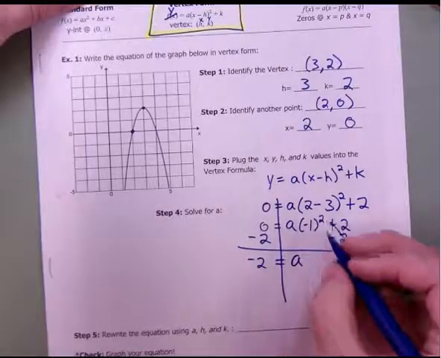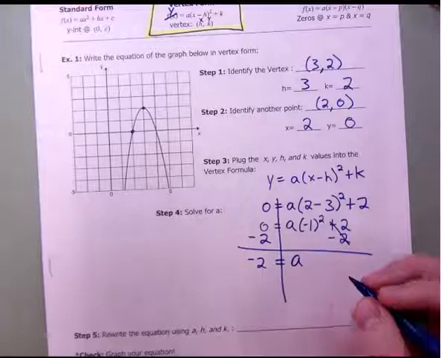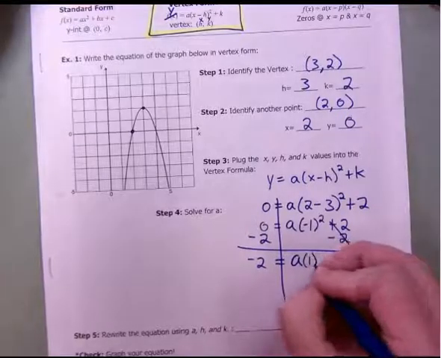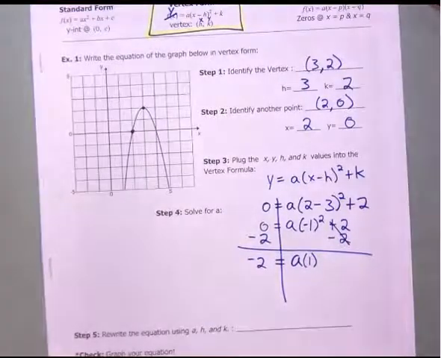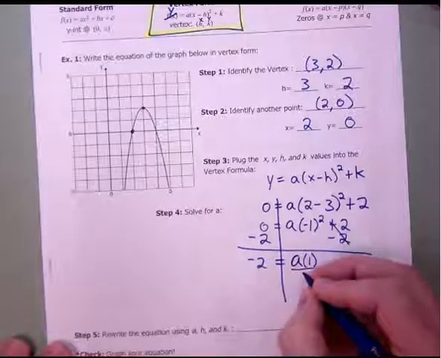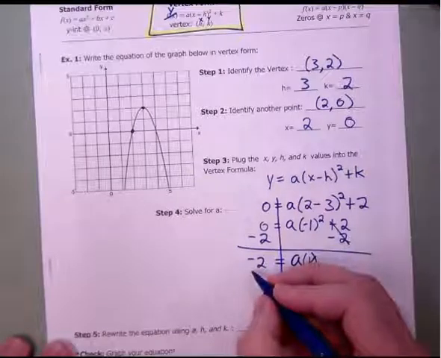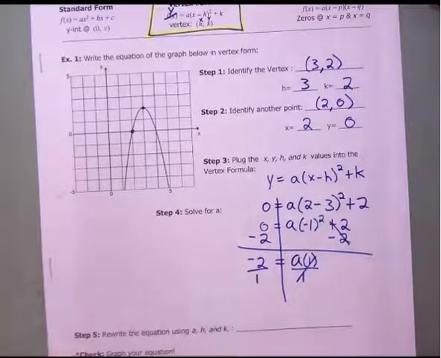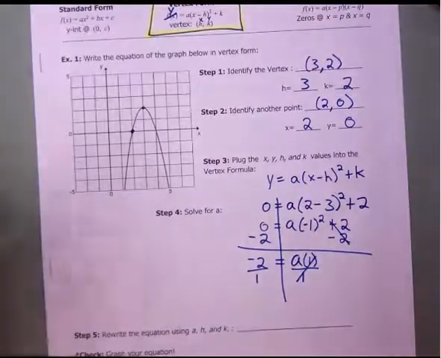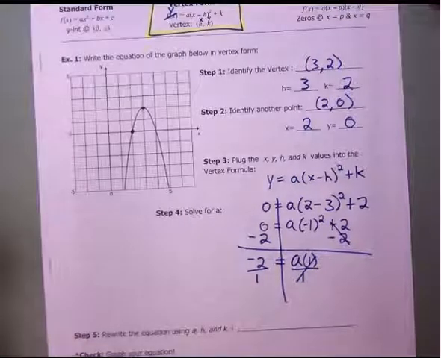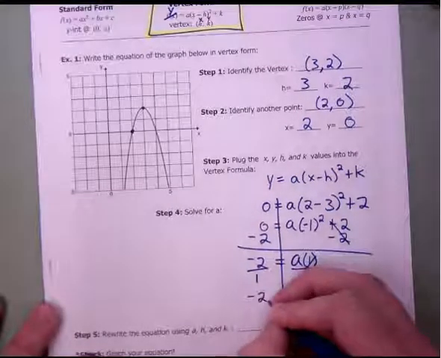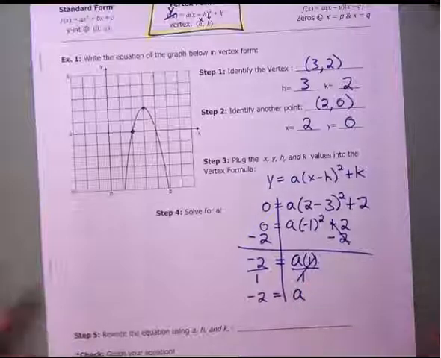And then we know that negative 1 squared, negative 1 times negative 1 is, of course, positive 1. Now, a and 1 are multiplying by each other, so the way you get rid of it is to technically divide by 1. If I divide one side by 1, I have to divide the other side by 1. But we know that when we divide by 1, that it doesn't affect anything. So it comes out that negative 2 equals our a value.